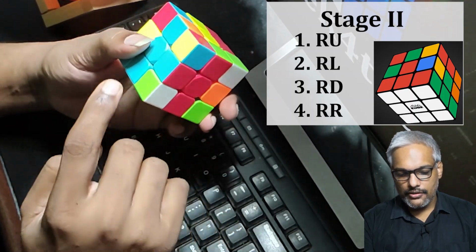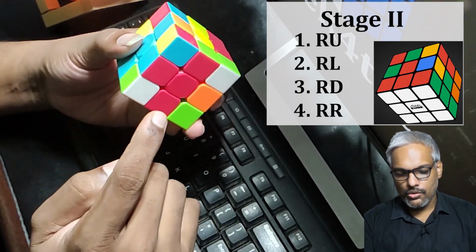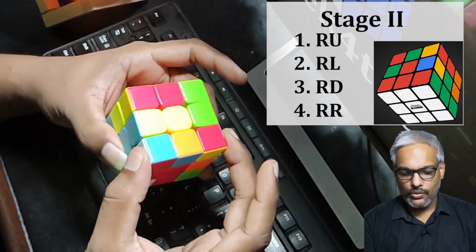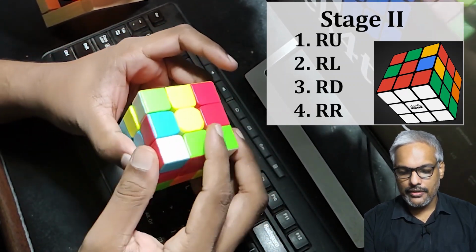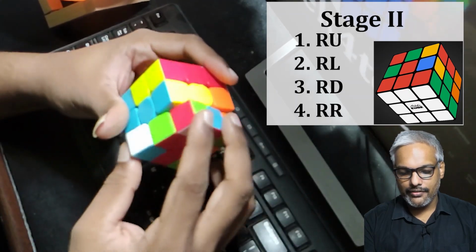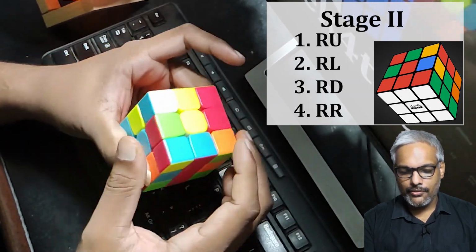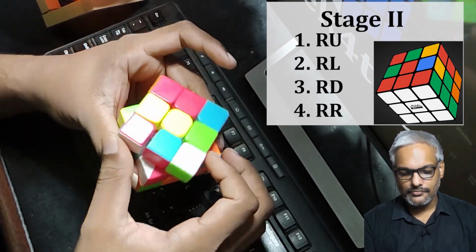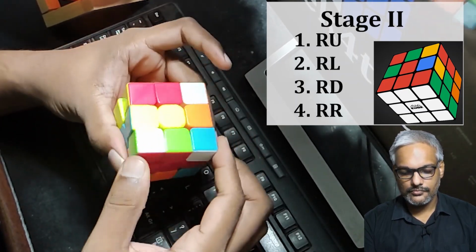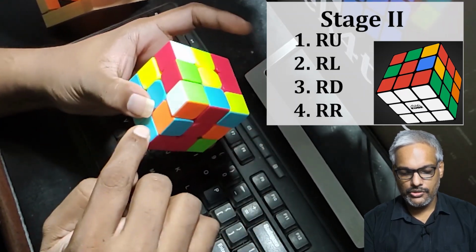Now for this thing, it should be blue, red and white. Blue, red and white. This has to come down, right? So we'll repeat the steps. Right side up, right side left, right side down, right side right. I'll be repeating the steps. Right, now this is ready.